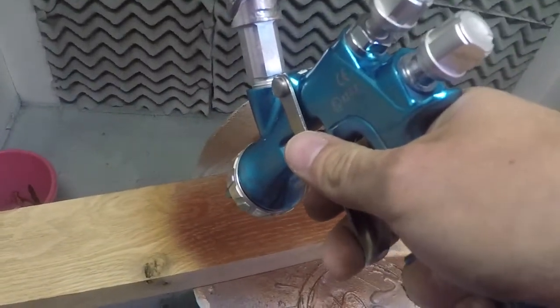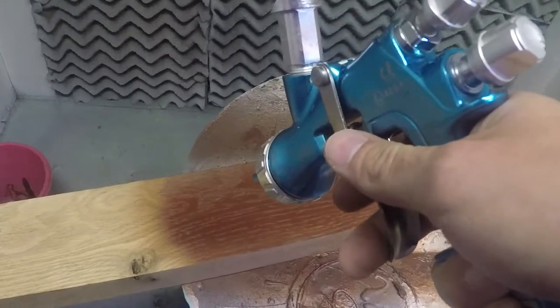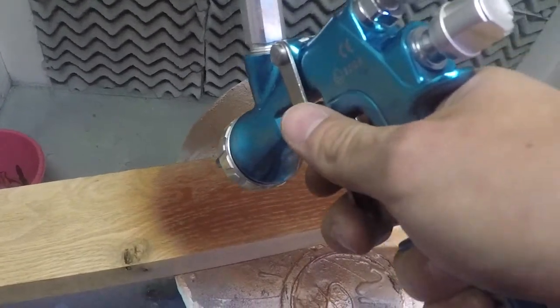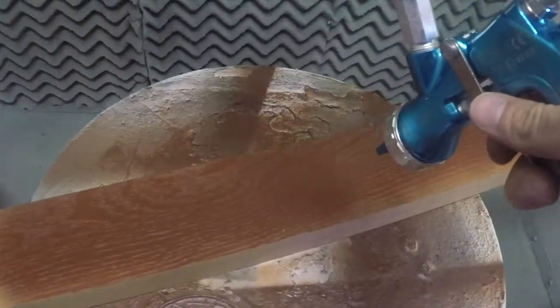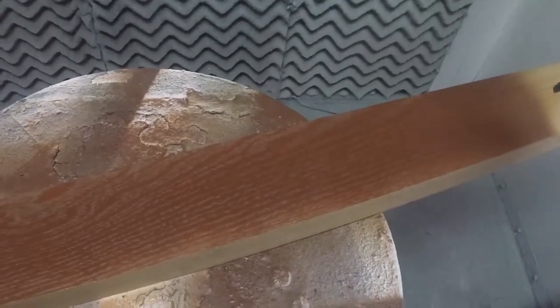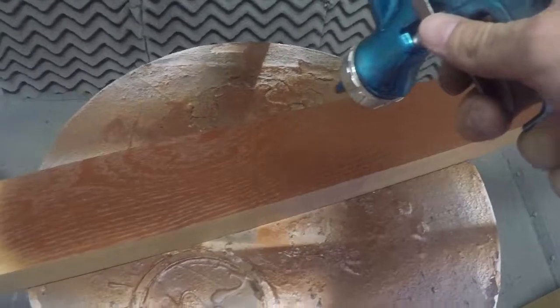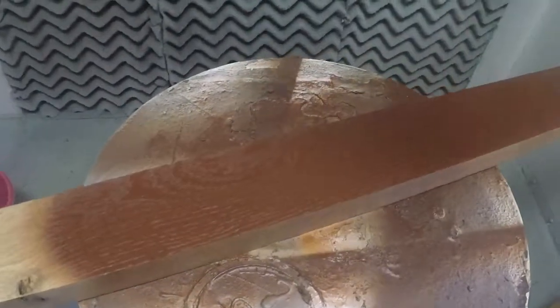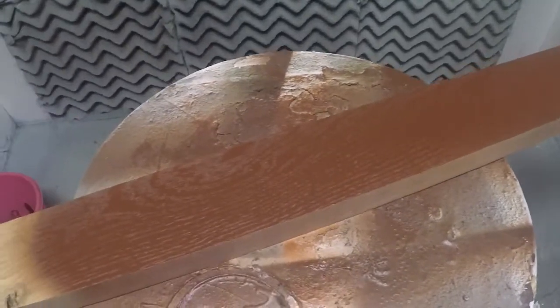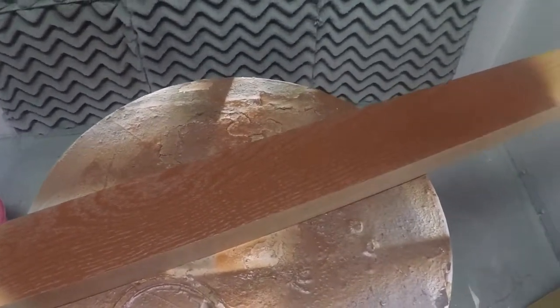So your gun, you need to hold about 6 to 8 inches from the surface, and you want to move directly over the wood. And you want to make sure that the whole product has been relatively equally coated. So I'll leave that sit for a few moments here, and then we'll go ahead and wipe it down.